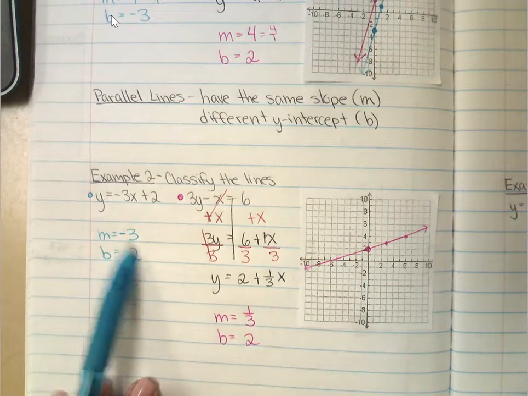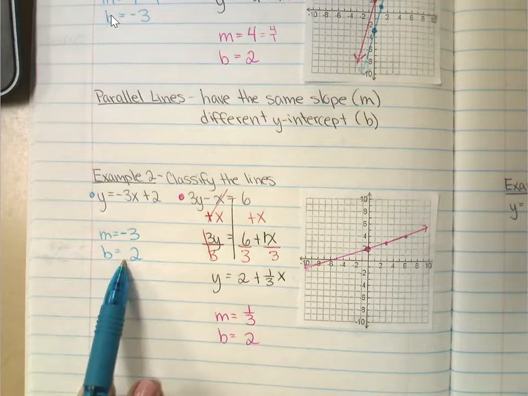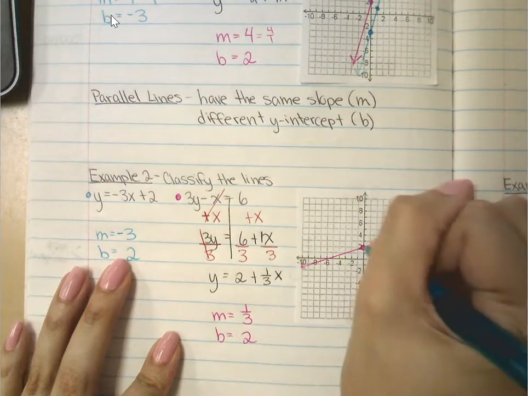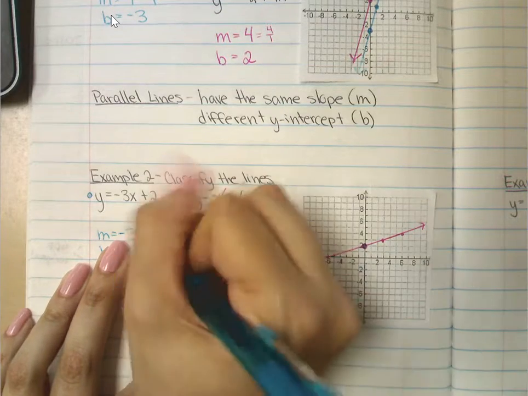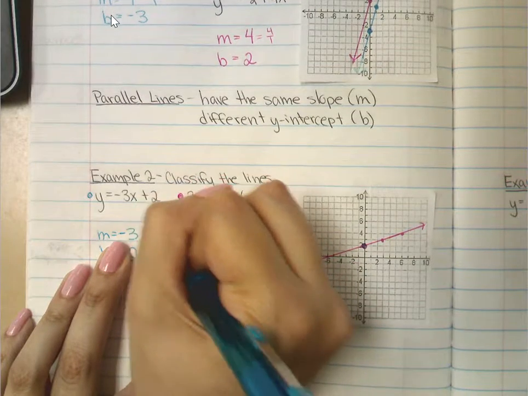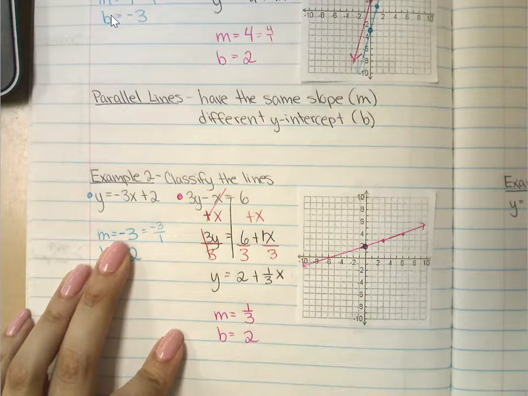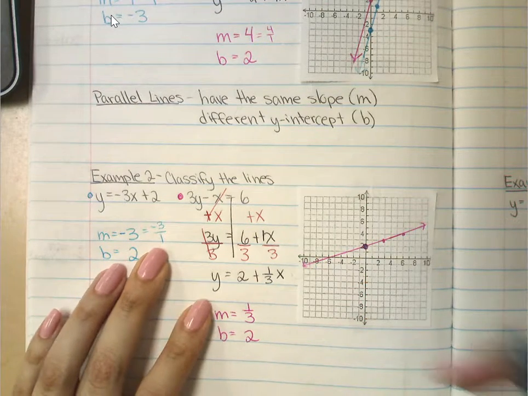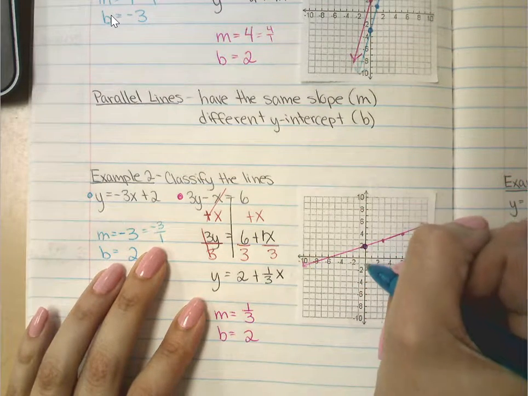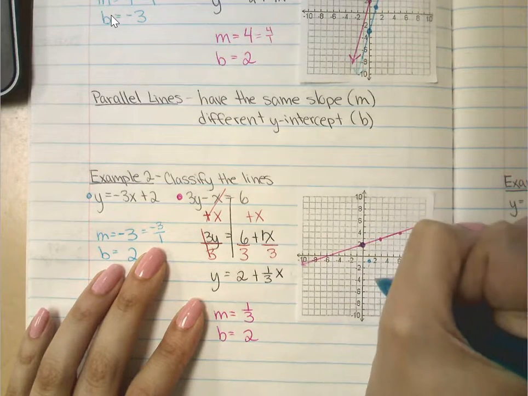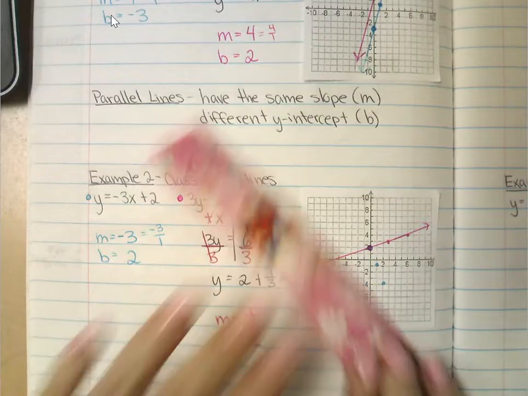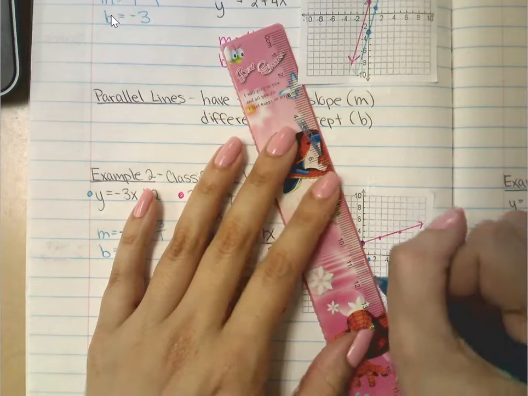My second line is this one. Again, same y-intercept, so I'm going to start with the 2. But now I'm going to go down 3 units because it's negative, and then 1 to the right because it's positive. So down 3 units, 1, 2, 3, 1 to the right. 1, 2, 3, 1 to the right. And now you connect them.